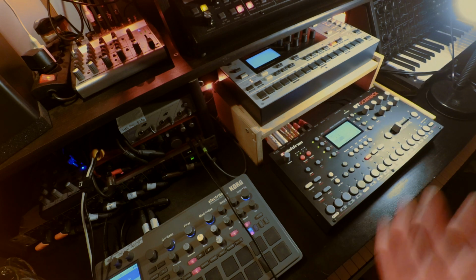And so on. So that's it. Here are the 5 tricks you can use to get your glitch right on the Octatrack.